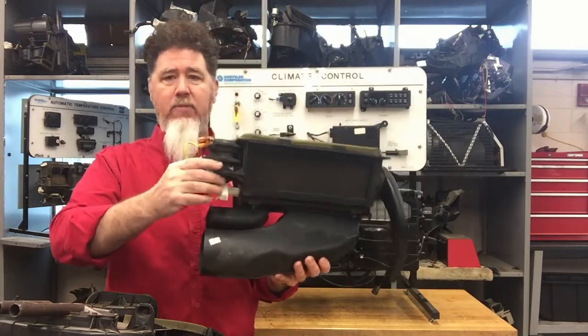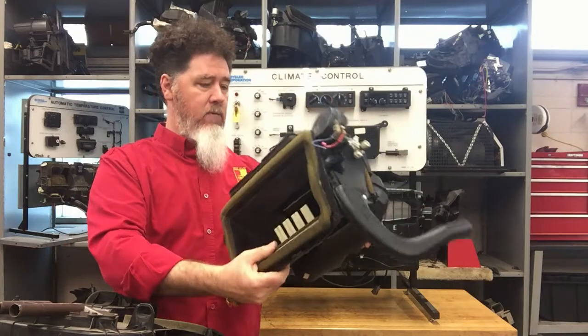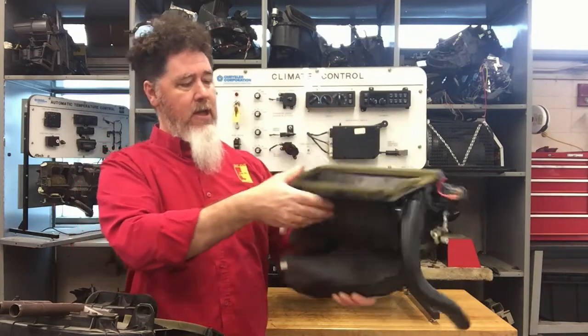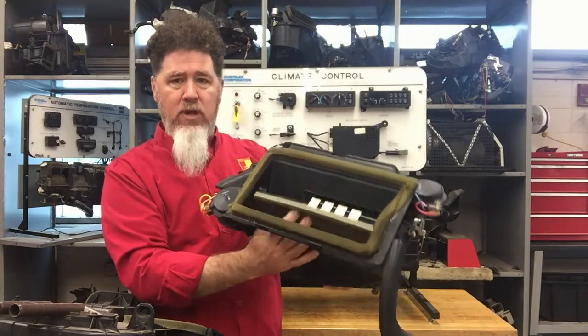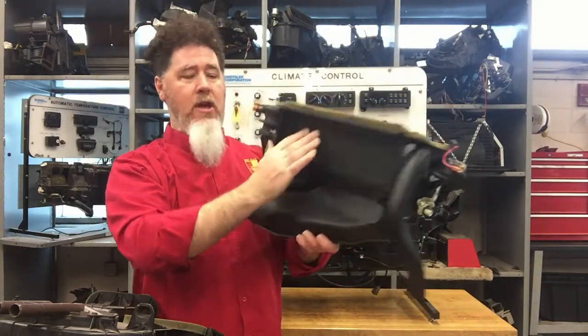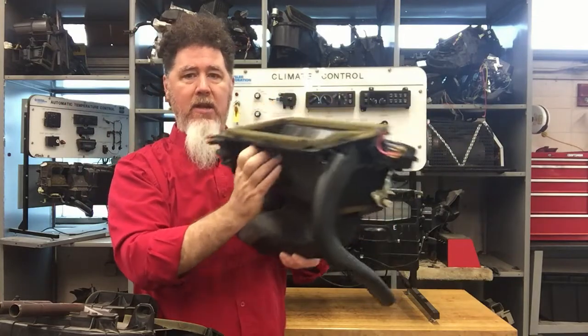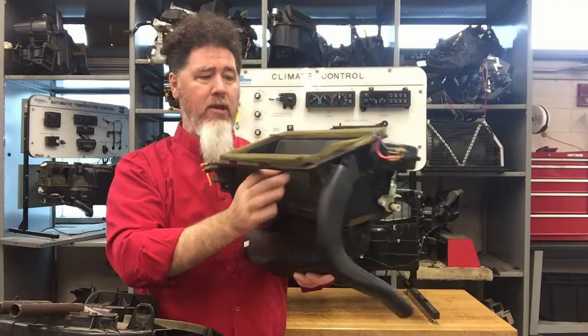So here I have an example of a vacuum pod, and this looks like it could be my inlet door. But what I like about the vacuum pods is I could physically come in here and actually move these doors by hand. If I stick my hand up in there and move them, I could apply vacuum to one of these pods and get them to move. It's kind of a nice thing to be able to do.